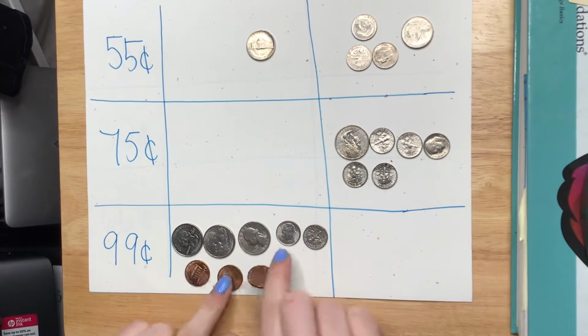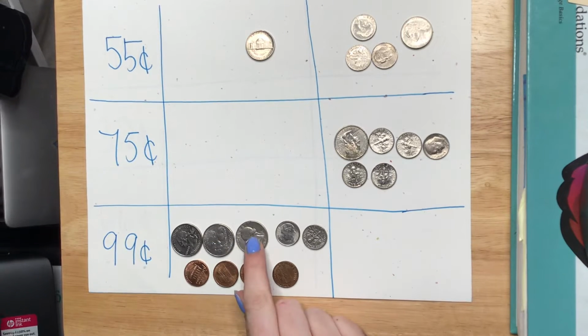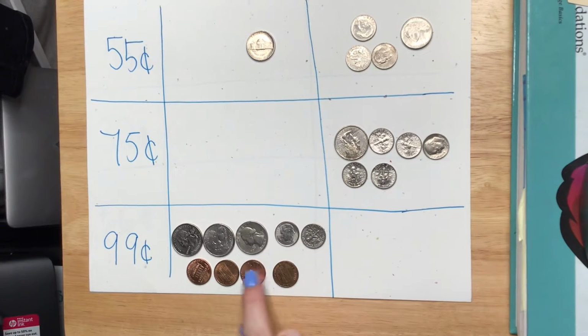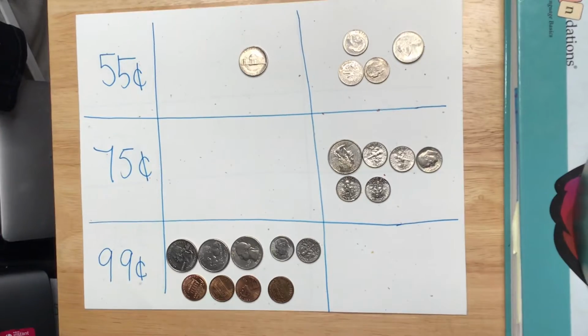So we're going to add 4 pennies. So let me check this. We have 25, 50, 75, 85, 95, 96, 97, 98, 99. So that is one way that we can show 99 cents.